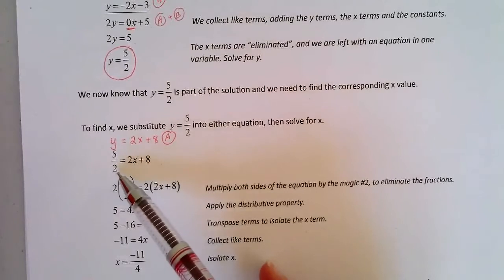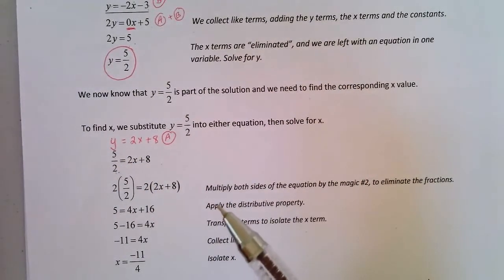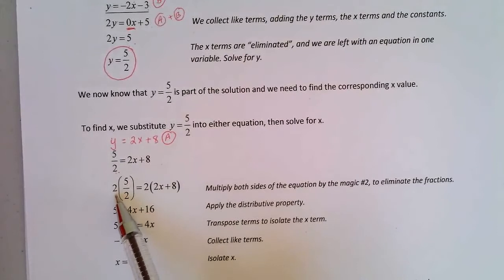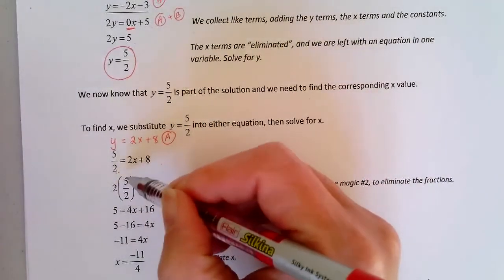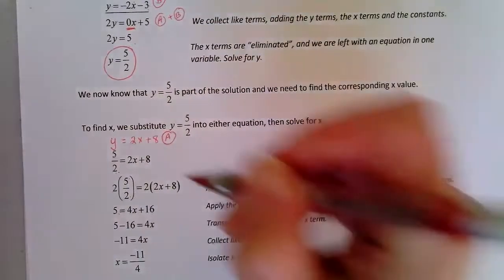So the number in the denominator is 2, so we were calling that the magic number. Now, whatever you do to the left side, you have to perform the same mathematical operation to the right-hand side of the equation to keep it balanced. So we're going to multiply both sides of the equation by 2, and then you're going to proceed to simplify. So we have 2 times 5 is 10, divided by 2 reduces to 5.